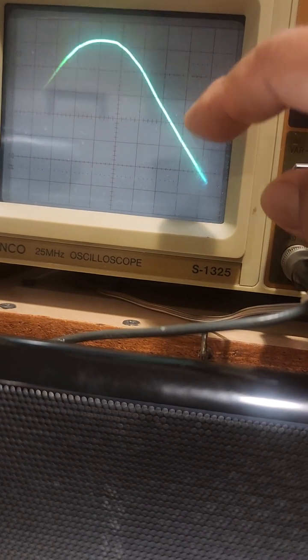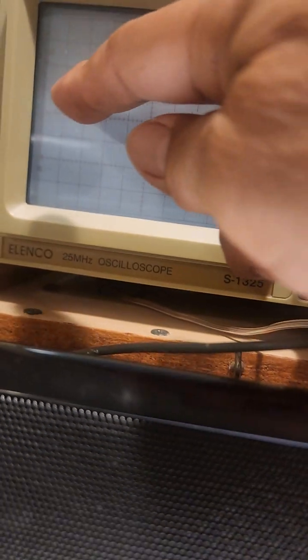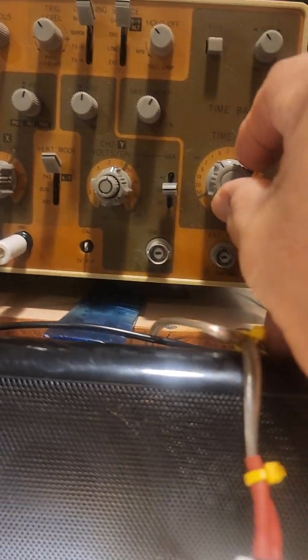I could count the number of divisions from this point to this point, that's half of the graph, and I could compute the period because I have the time setting for the division.